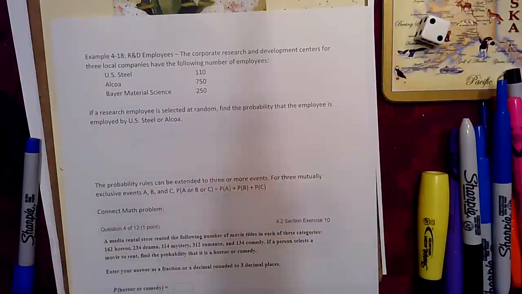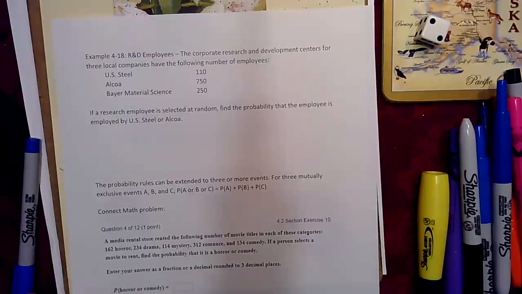Okay, so what I'm going to do at the top of this page is write this rule at the top. This is rule number one, the addition rule.